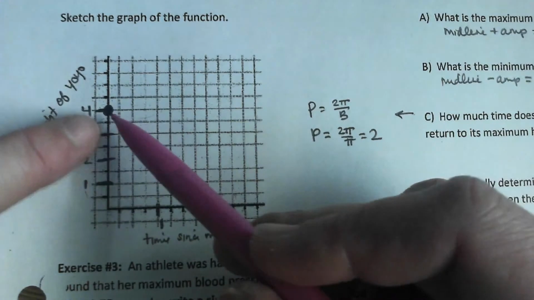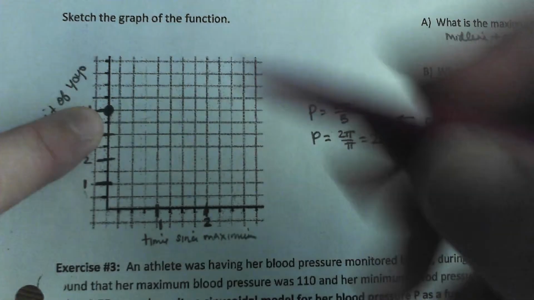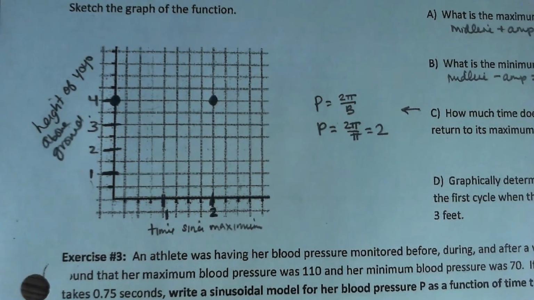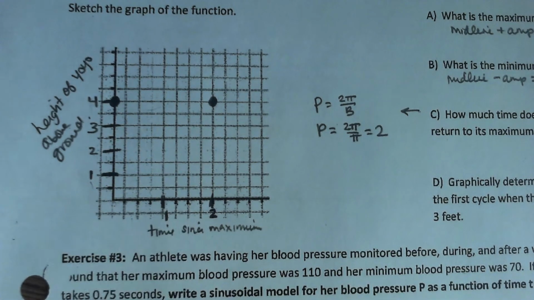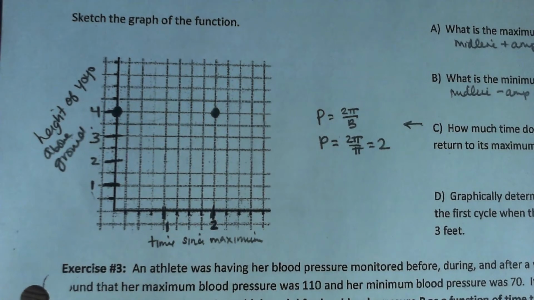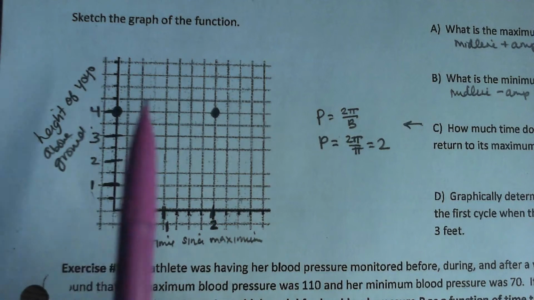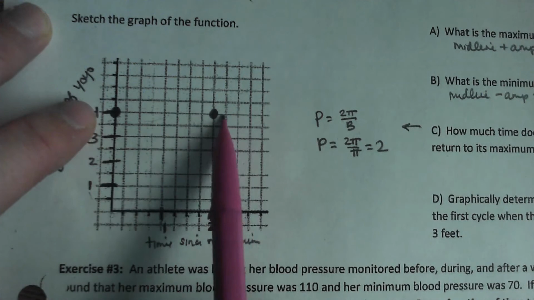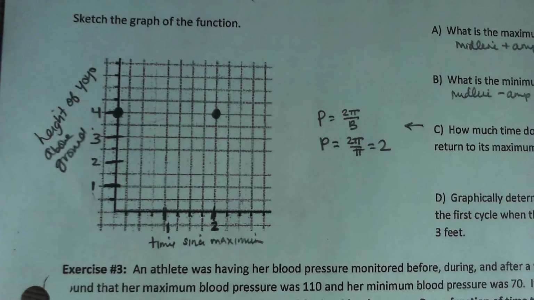So if I'm at a maximum at the 0 second mark, I'm going to be at a maximum again at the end of that period at the 2 second mark. So when am I going to be at my minimum? Eric? So at what time will I hit the minimum? It's not going to tell you. You have to look and think about what we've done so far. We're at a maximum at 0 seconds, and we're again at a maximum at 2 seconds. So where must we have hit the minimum?